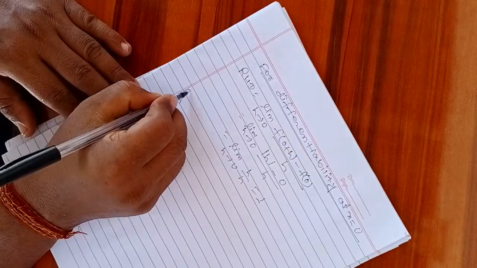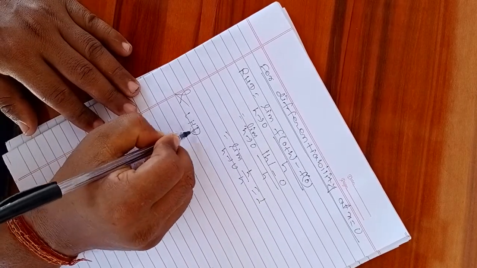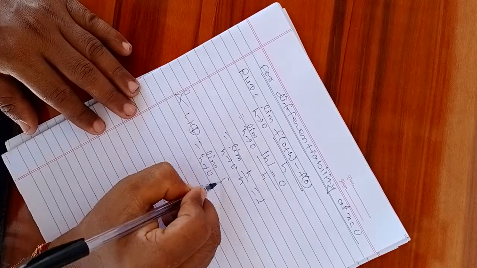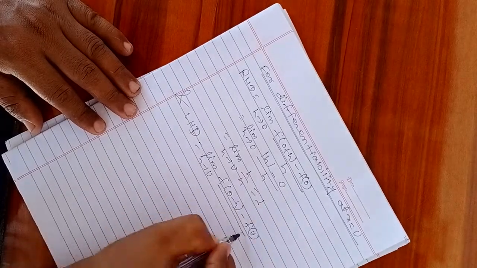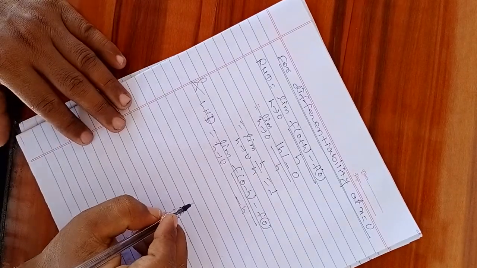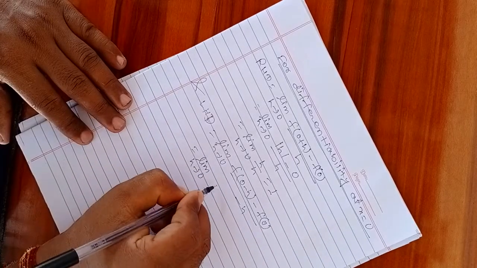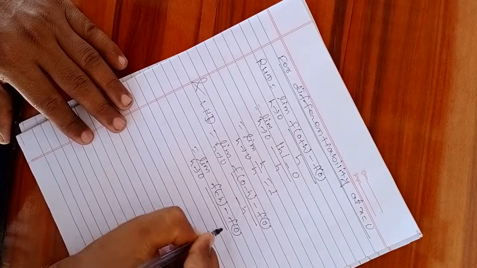And similarly, the left hand derivative, what will you get? The left hand derivative is the limit as h tends to 0 of f(0 minus h) minus f(0), divided by minus h, which is your definition. Substituting the given function f(x) equal to modulus x, f(minus h) gives modulus of minus h minus 0, divided by minus h.